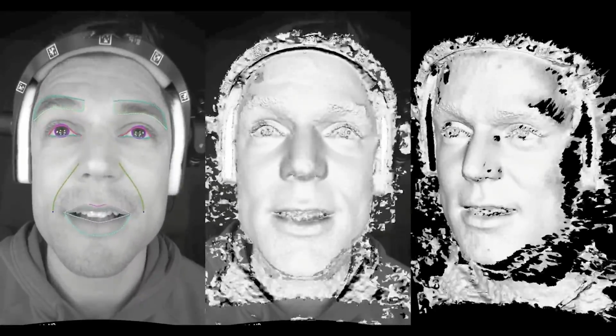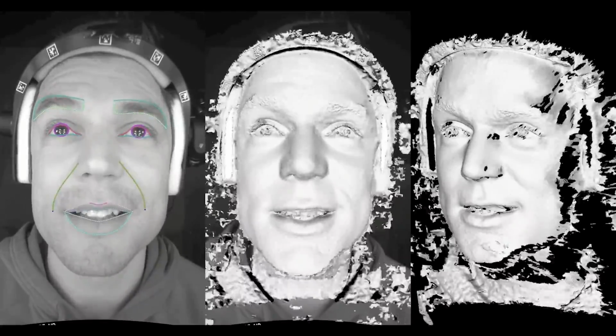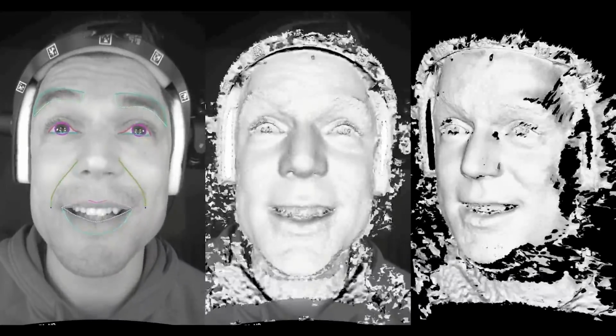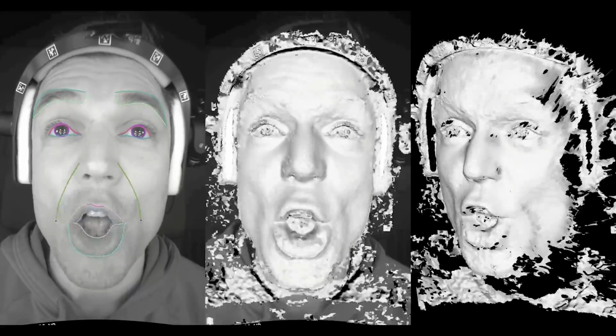So we track the facial contours of the actor in 2D to give us information about key facial features like the inner lips and eyelids over time. And we also use the stereo camera information to reconstruct a depth map of the actor to give us more detailed information for the facial solve. These are then used in the next part of the animation pipeline.